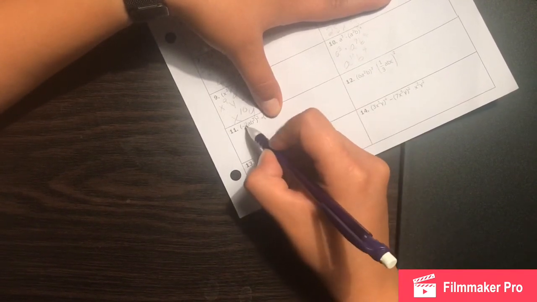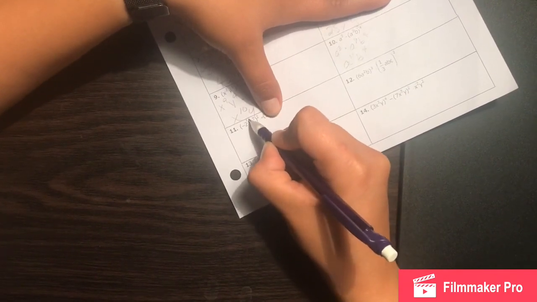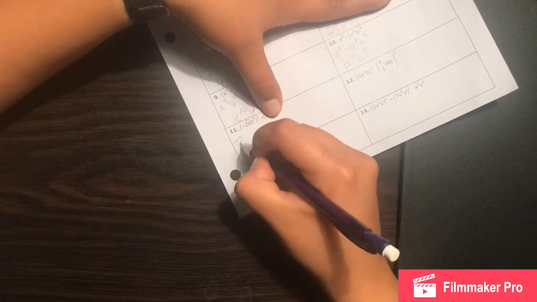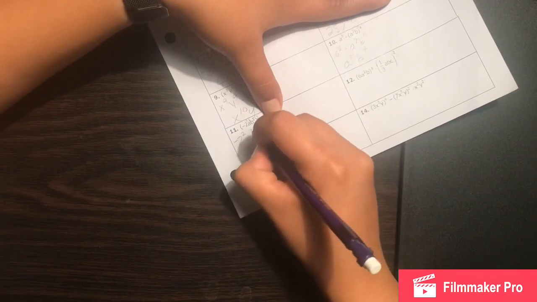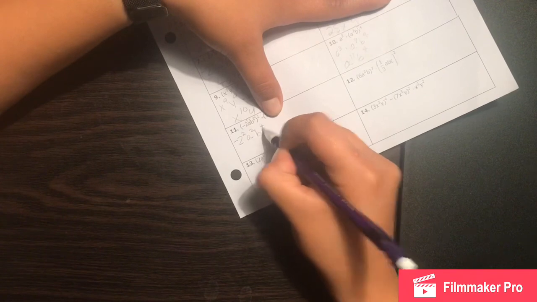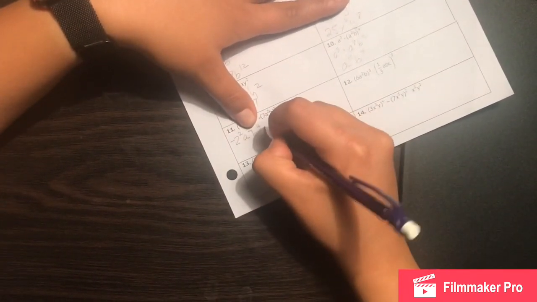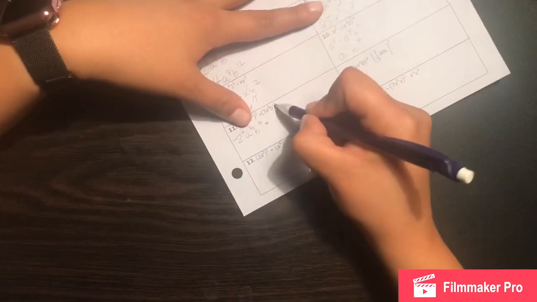If I look at it, -2 is raised to the first power, and a is raised to the first power. So 2 times 1 is 2, so this is -2 squared. 1 times 2 is 2, so this is a squared. 2 times 2 is 4, so this is b to the 4th. Okay, so I'm going to leave that like that.